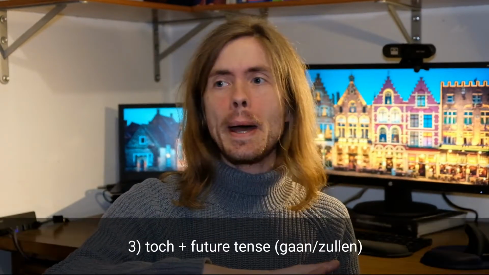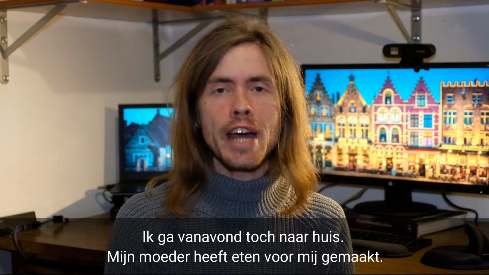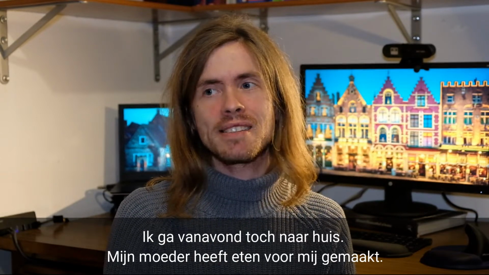Now let's move on to something for more advanced students, intermediate to advanced students. First of all, toch in combination with the future tense gaan or zullen, which is simply put an indication of a change of plans. For example, ik ga vanavond toch naar huis. Mijn moeder heeft eten voor mij gemaakt. Implying that even though previously I had said that I wouldn't go home, now I will because my mom has made dinner. So I'm indicating there's a change of plan.